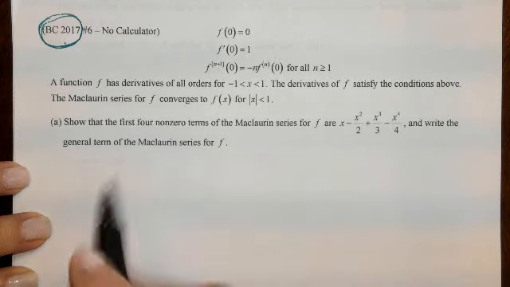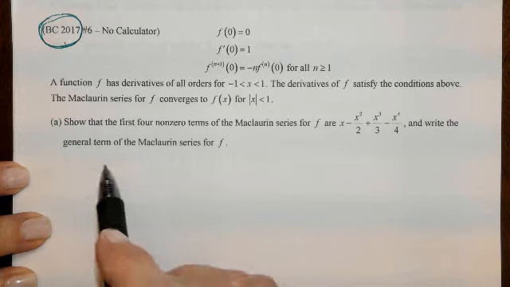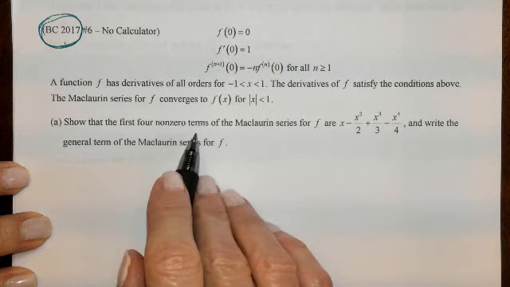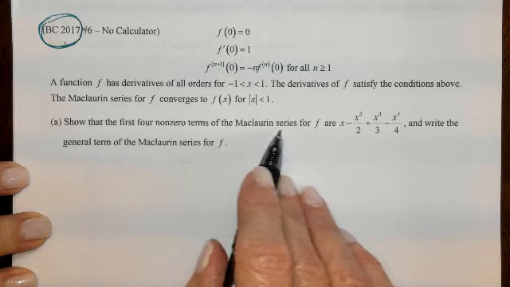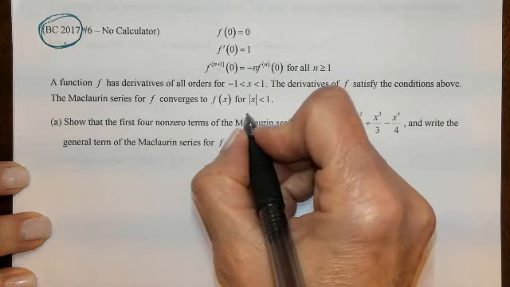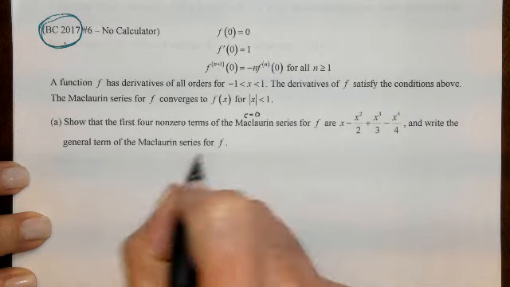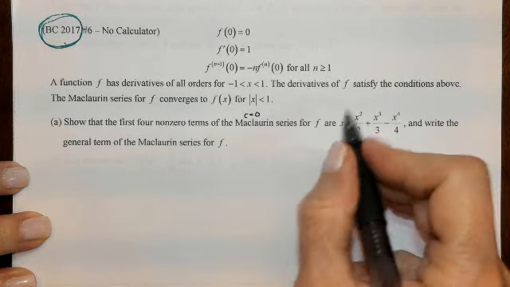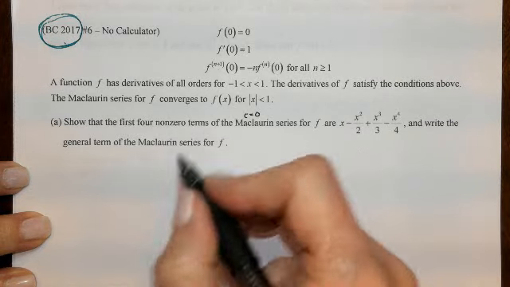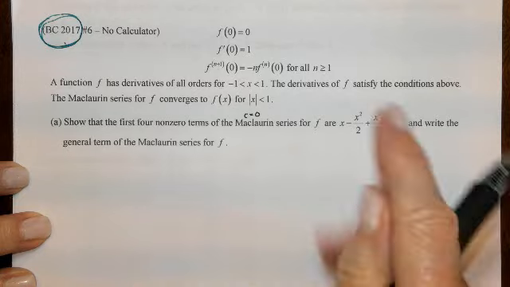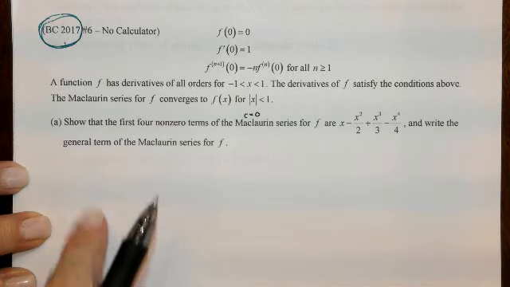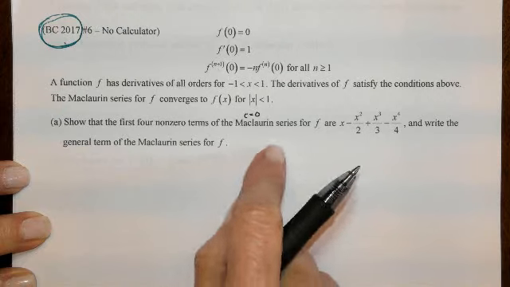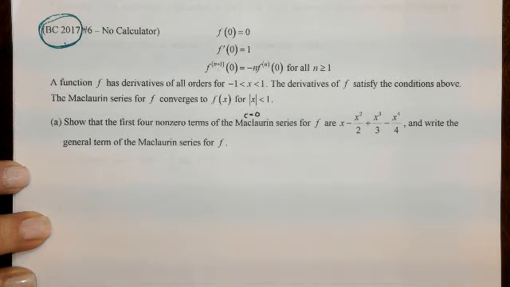Part A, but this was part A from 2017, and it's the only one that's applicable. It says show that the first 4 non-zero terms of the Maclaurin series for f, remember Maclaurin is when c equals 0, are this. So they're telling you this is the Maclaurin series, okay? Now you have to verify it. You have to show that that is. So they're giving you the answer. Now you just have to show the work that would get that answer for the Maclaurin series. And then we also have to write the general term.